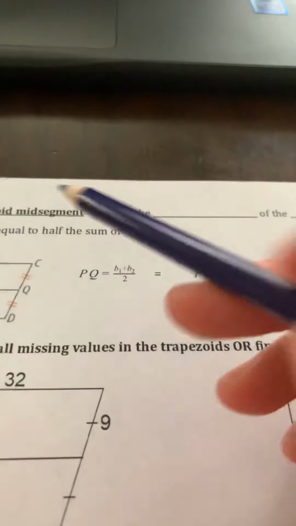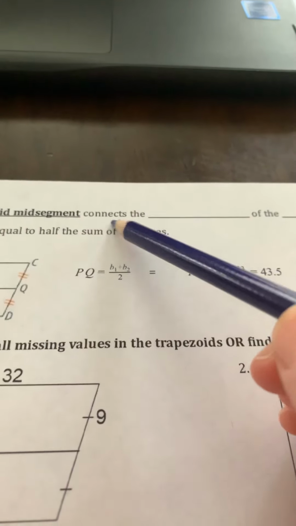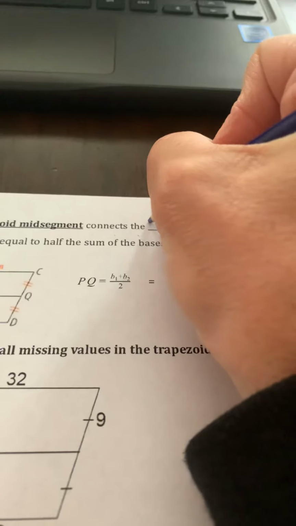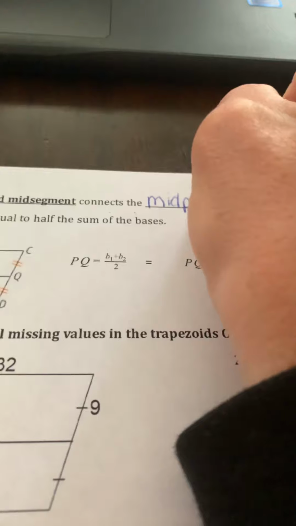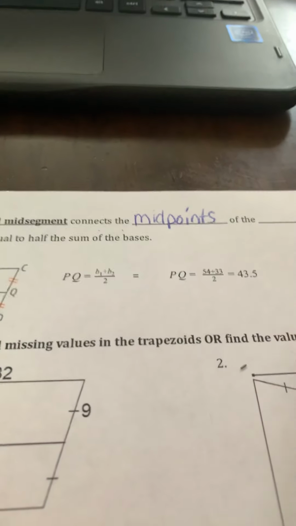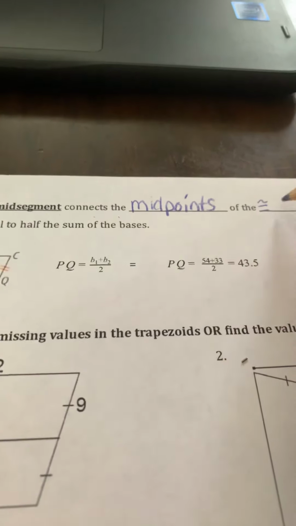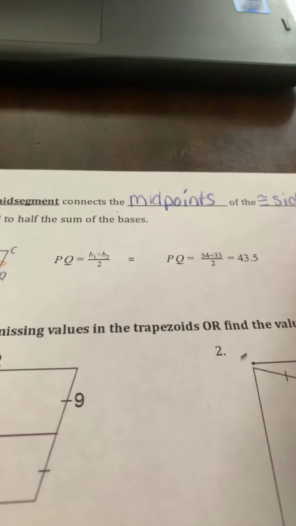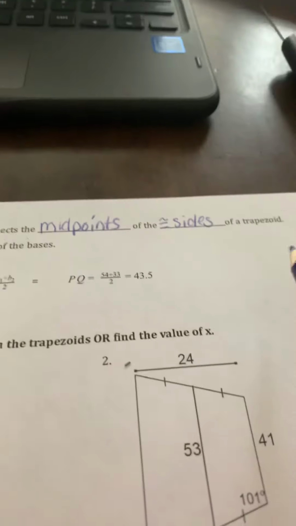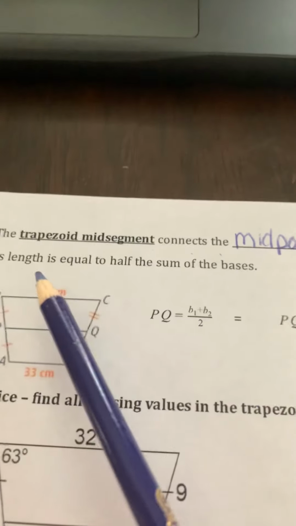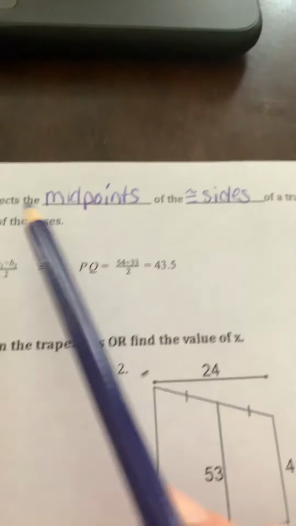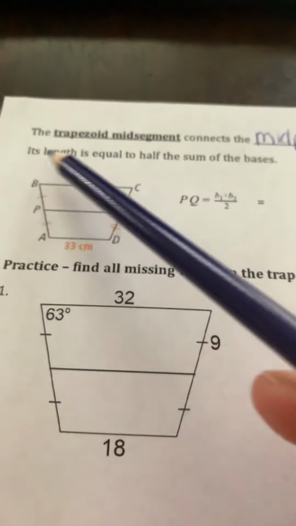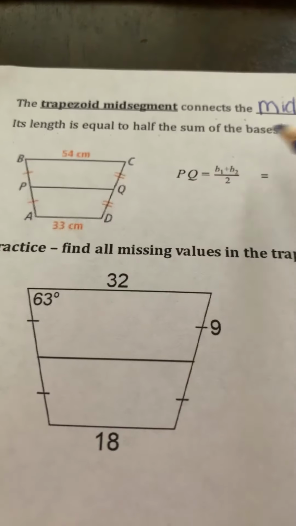Okay, so the second page of the notes. At the top, it says the trapezoid mid-segment connects the midpoints of the congruent sides of a trapezoid, okay? Its length is equal to half the sum of the bases.